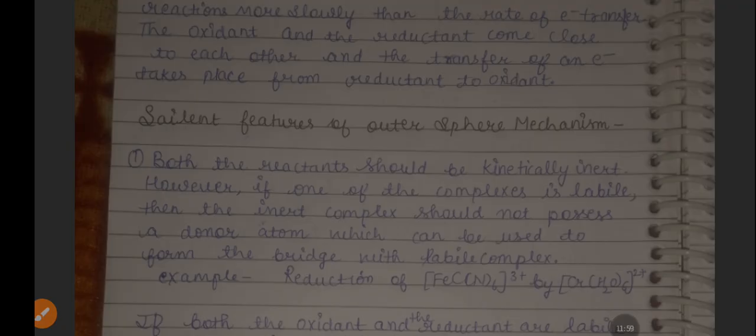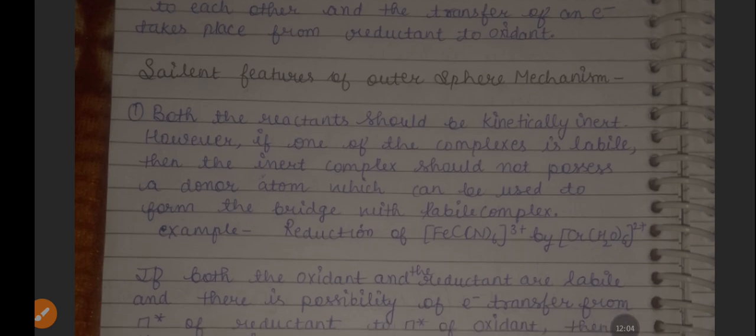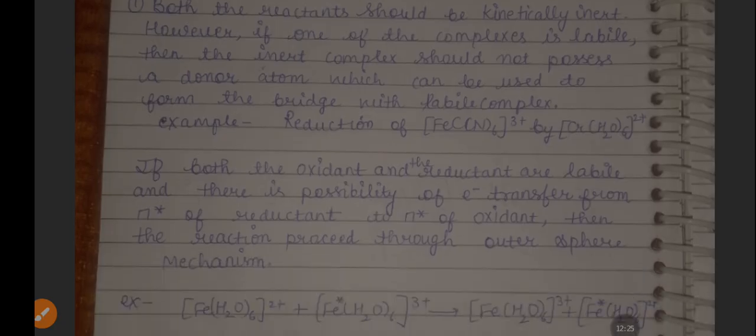Salient features of the outer sphere mechanism. Both the reactants should be kinetically inert. However, if one of the complexes is labile, then the inert complex should not possess a donor atom which can be used to form the bridge with the labile complex. Example: reduction of [Fe(CN)6]3- by [Cr(H2O)6]2+.